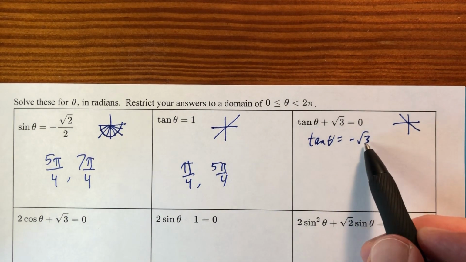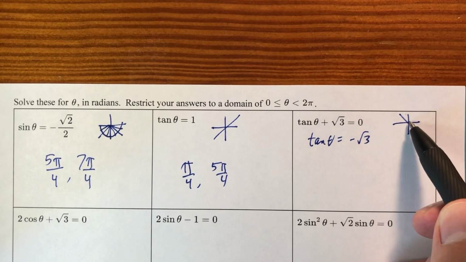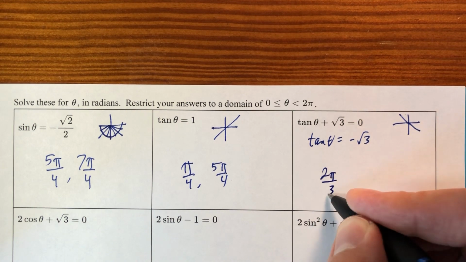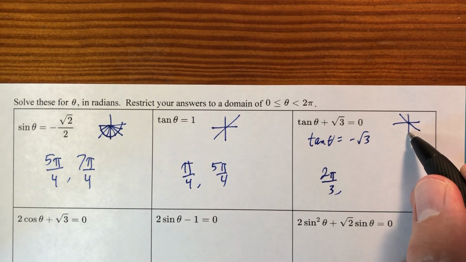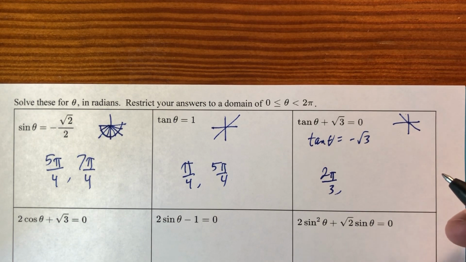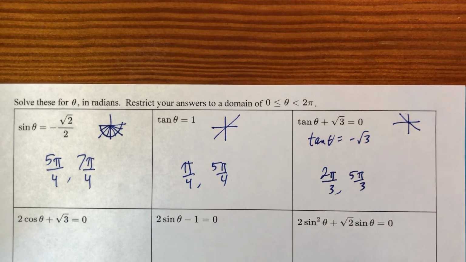The square roots of 3 are a little closer to the y-axis. I probably should have drawn this a little steeper. But it's at 2 pi over 3. You get the hang of this after a while. And the one that is just beyond 3 pi over 2, that would be 5 pi over 3. There we go. You can verify that on the unit circle if you like.